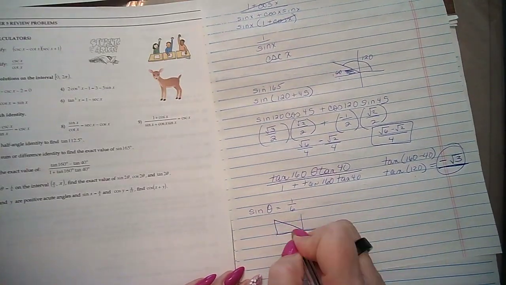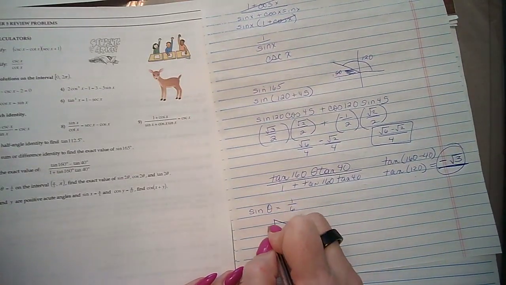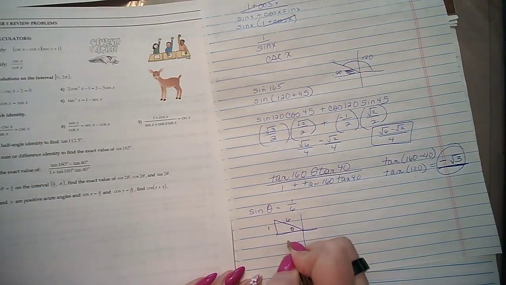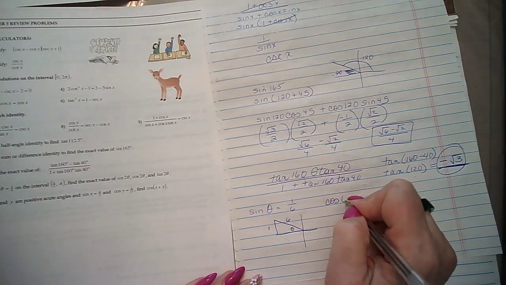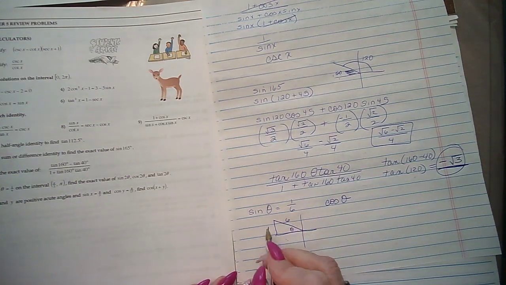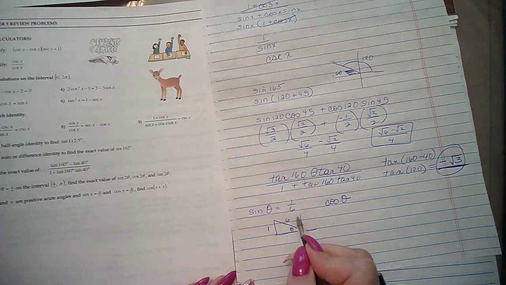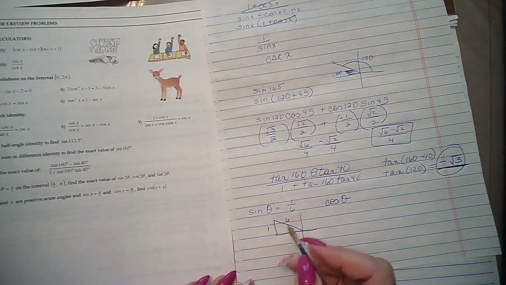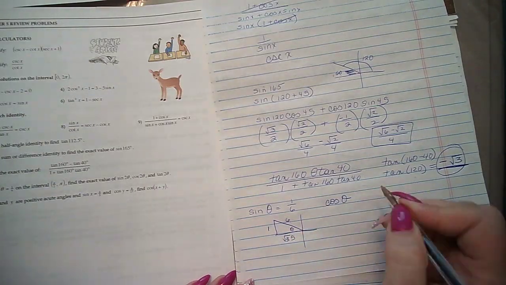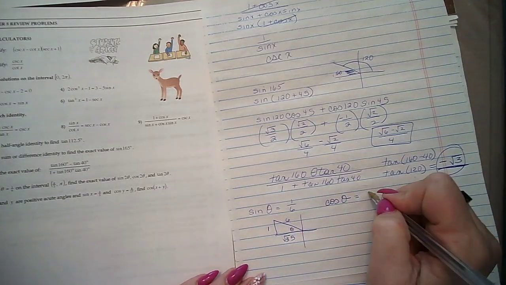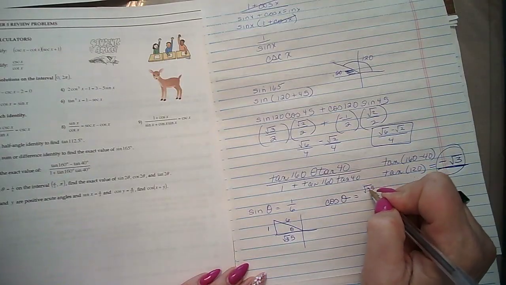This is where my triangle is. Sine is opposite over hypotenuse. So we need to find this because we need to find the cosine. So this is 36 minus 1. I'm doing square roots, doing the Pythagorean theorem. This is radical 35. So the cosine is radical 35 over 6.